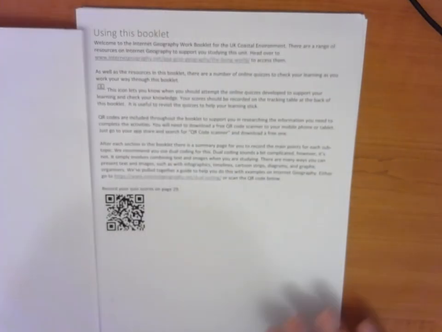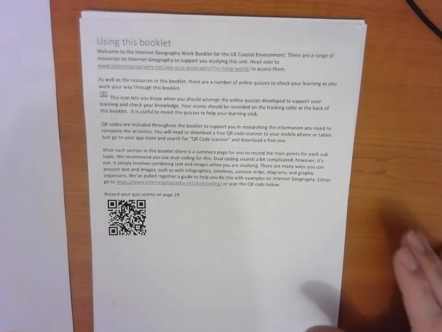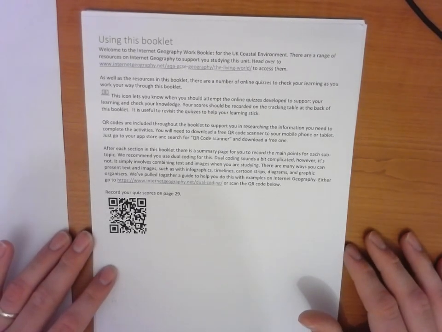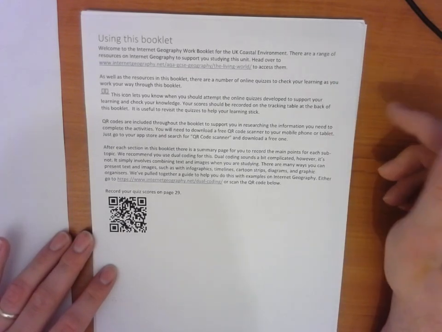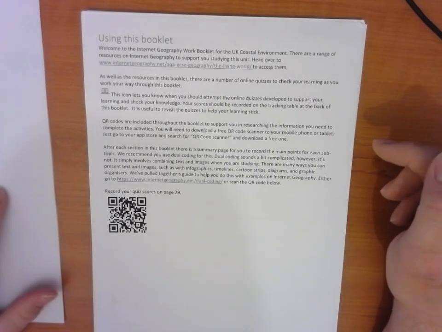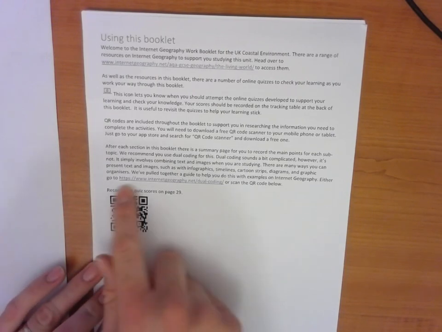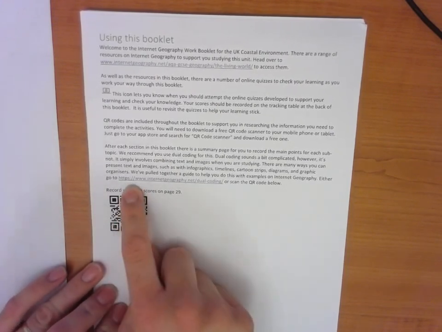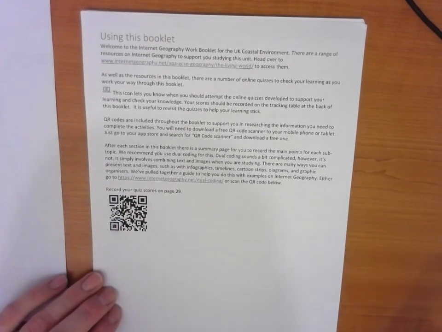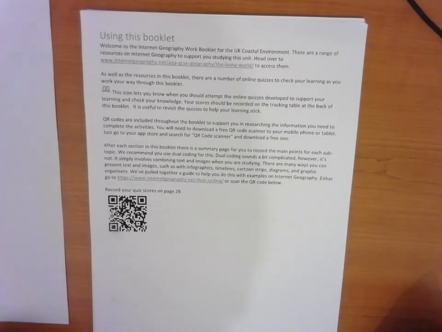On the inside cover, you have an overview of how the booklet works. It is linked to a website called Internet Geography, which you can visit, and there are web links the whole way through. What I would strongly recommend is you download a QR scan code app if you don't already have one. Loads of you do. When you scan the code, it will take you through to the website, which should have all the information for you to see.